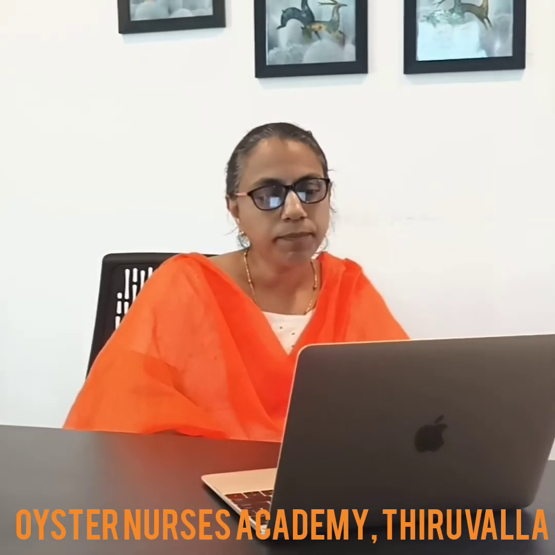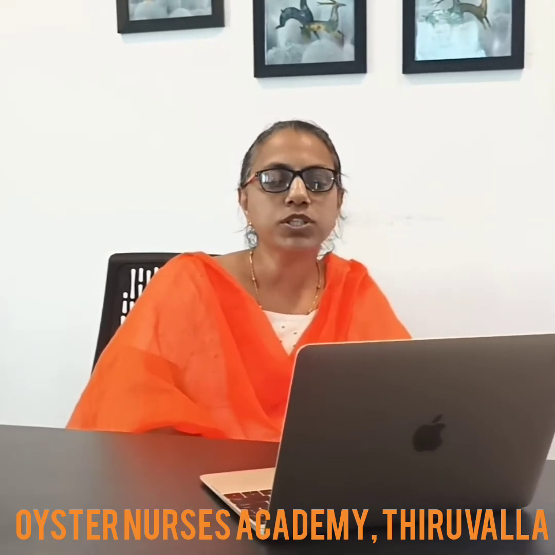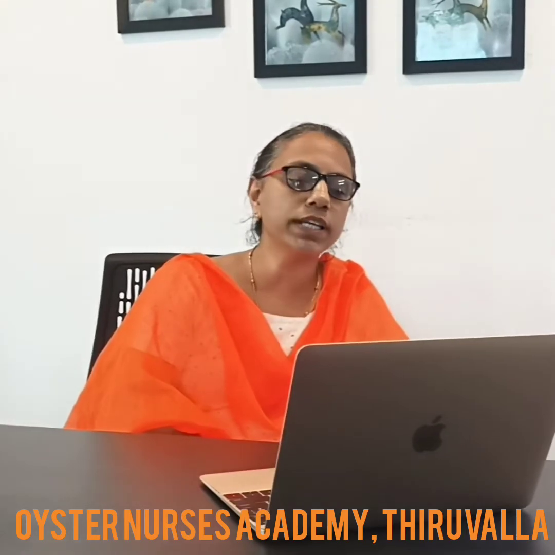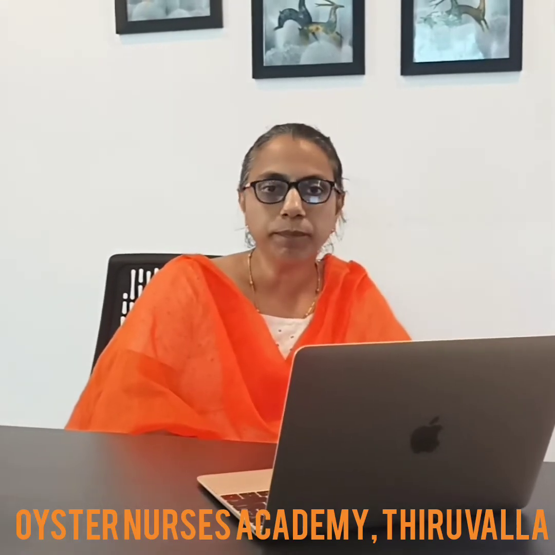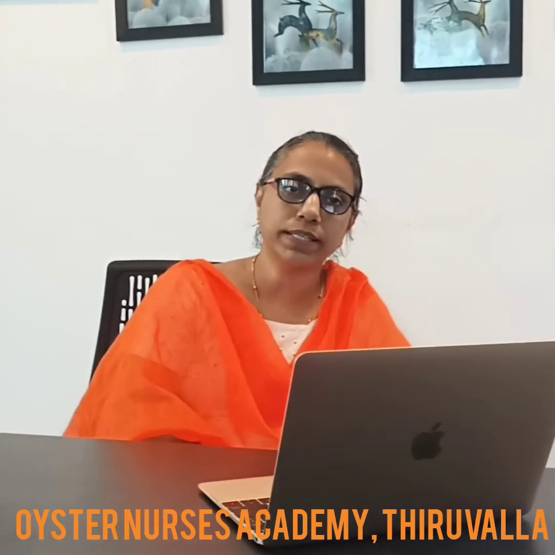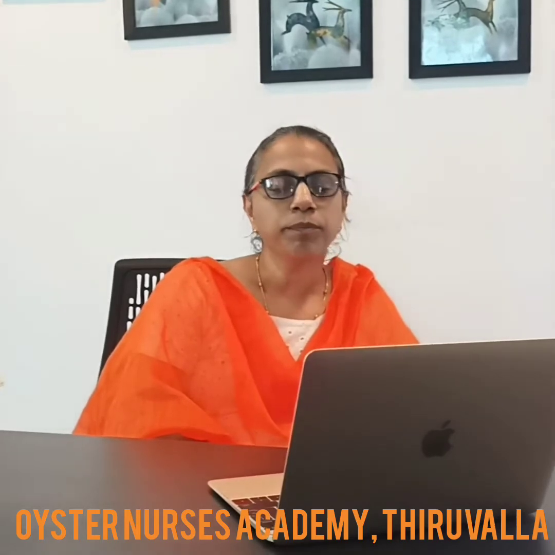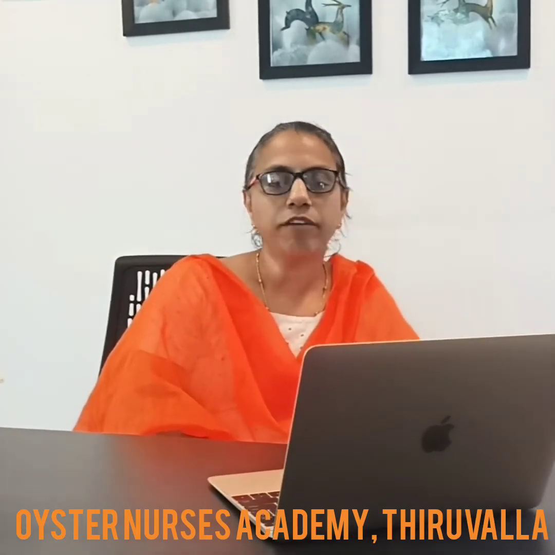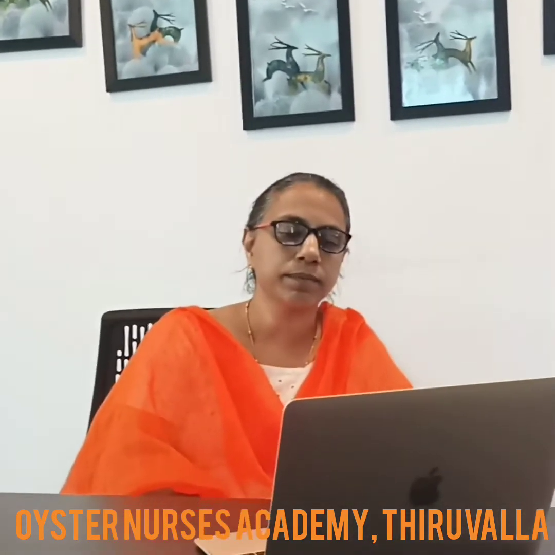Next one is limb girdle muscular dystrophy. Short we call it as LGMD. This disease affects the muscles closest to the body, including the shoulders and hip. It affects people of all ages. Next one is myotonic dystrophy. People with myotonia have trouble relaxing their muscles. The disease also affects the heart and lungs.